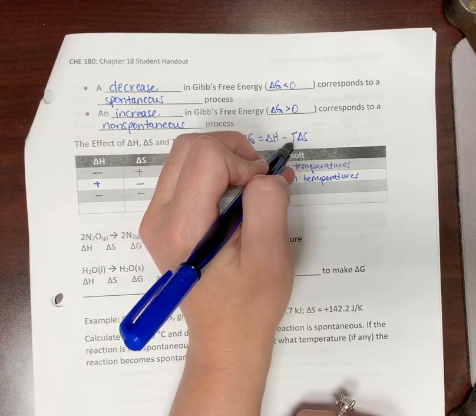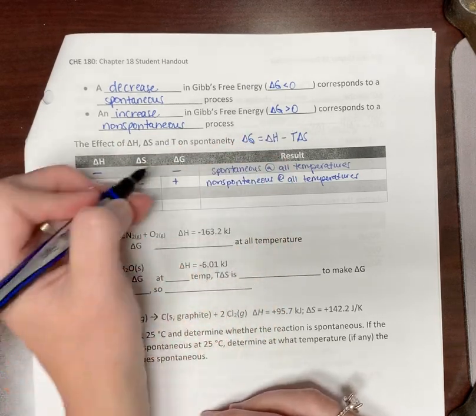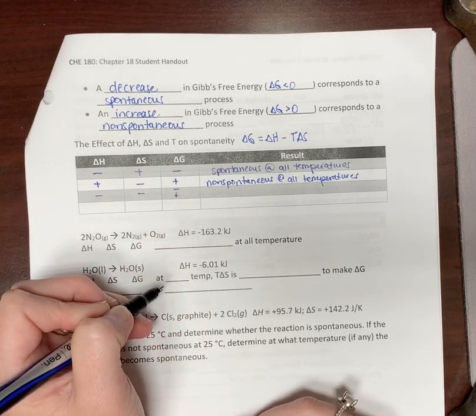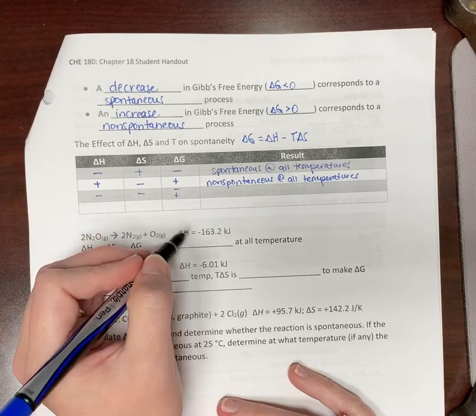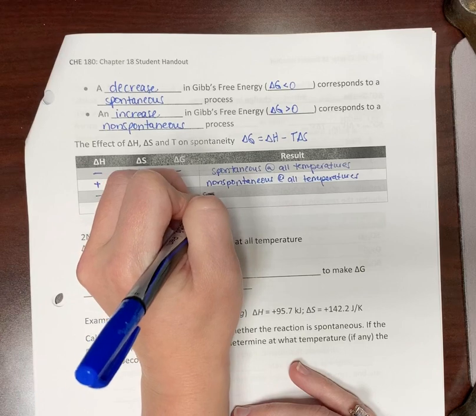So this would be the temperature would not be large. So it would be negative or positive. So this is at low temperatures, this is at high temperatures. So when they're both negative, this would be spontaneous.